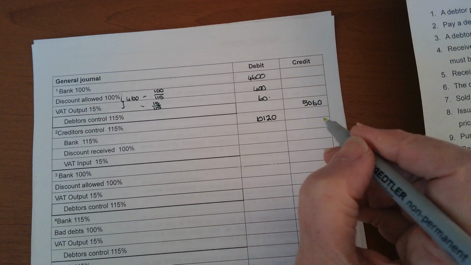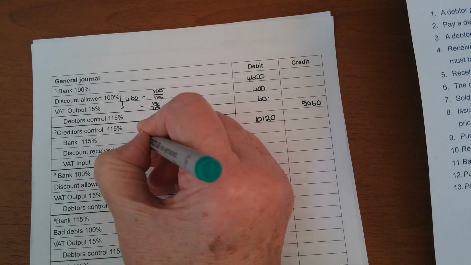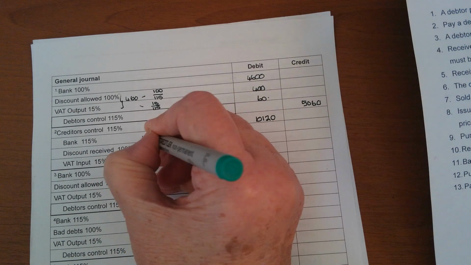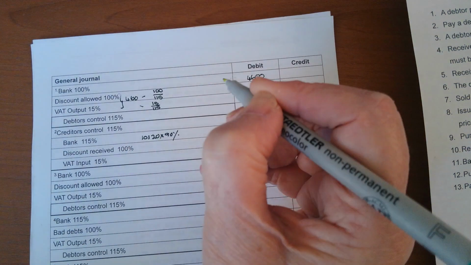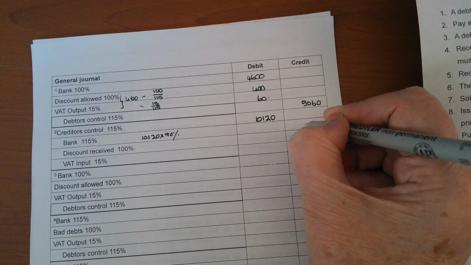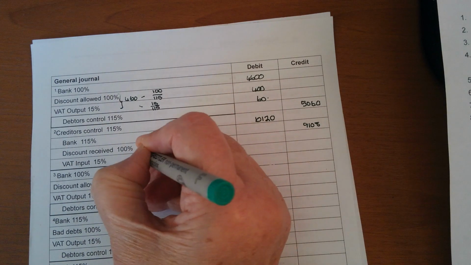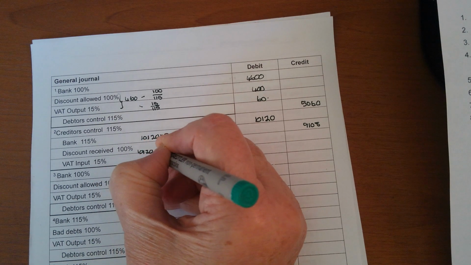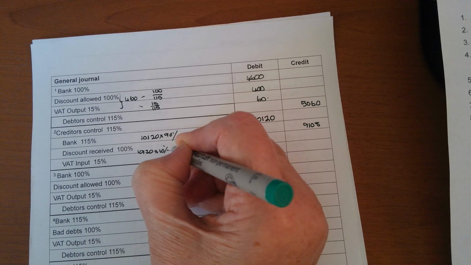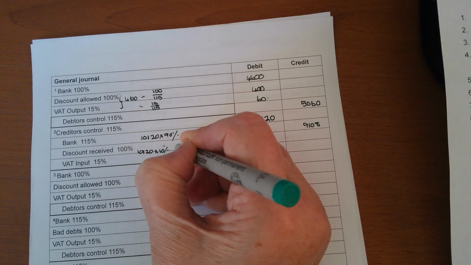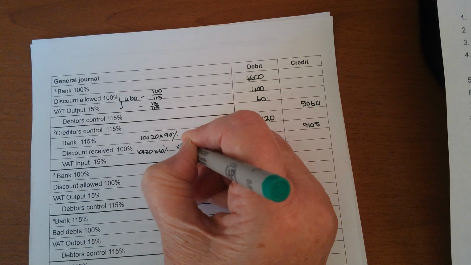The bank amount that we pay will then be the 90%, so it's the 10,120 times the 90%, and that will give me 9,108. Then we will take the 10,120 and we will calculate 10% on this, and that will give me an answer of 1012.